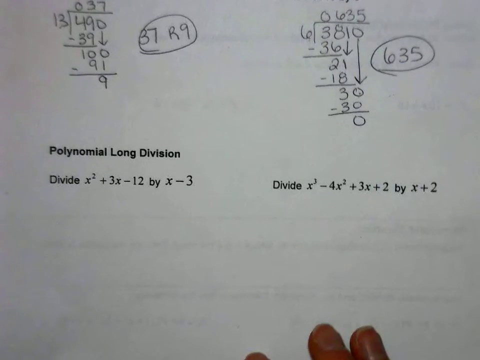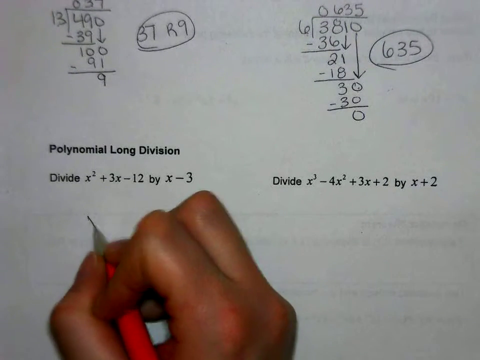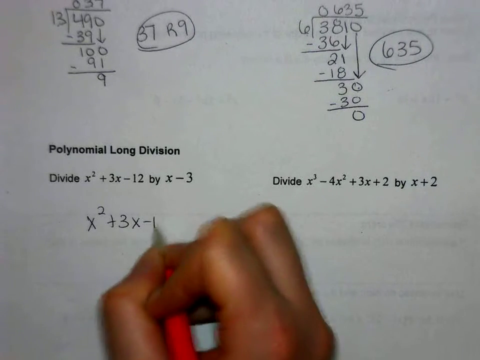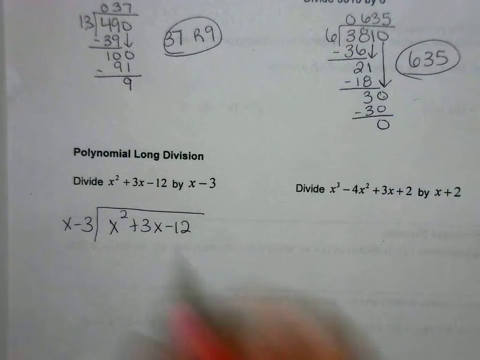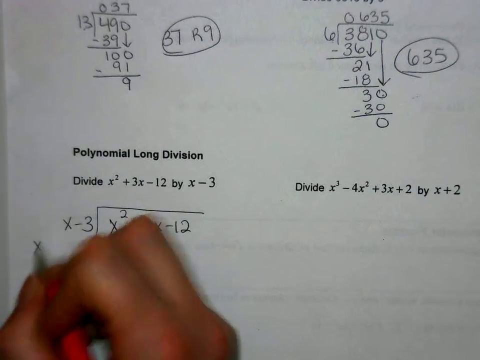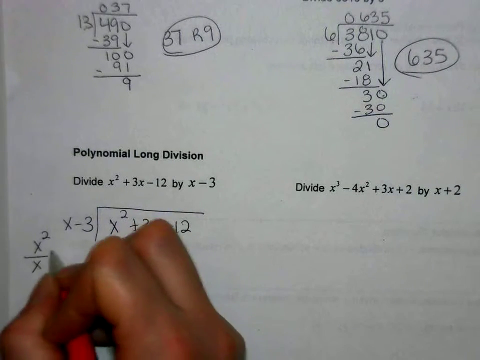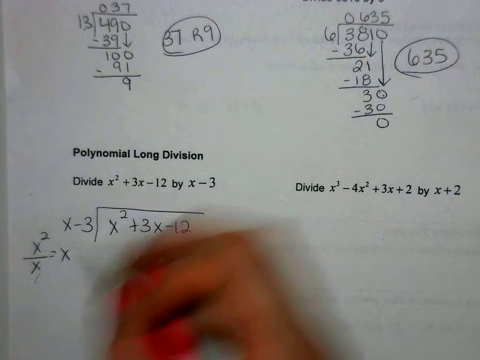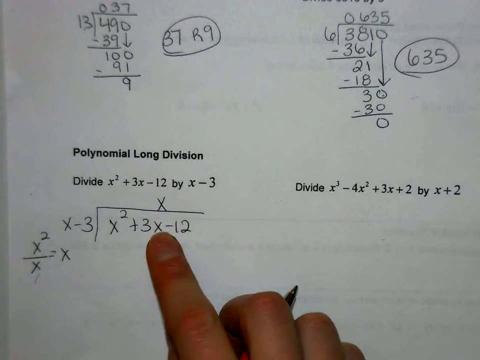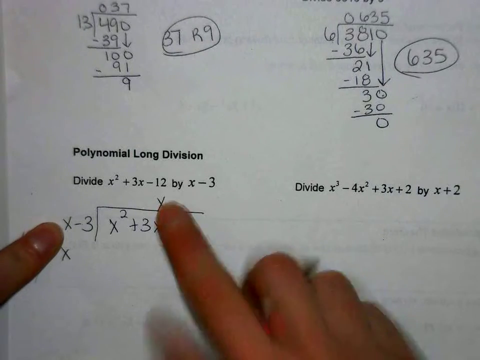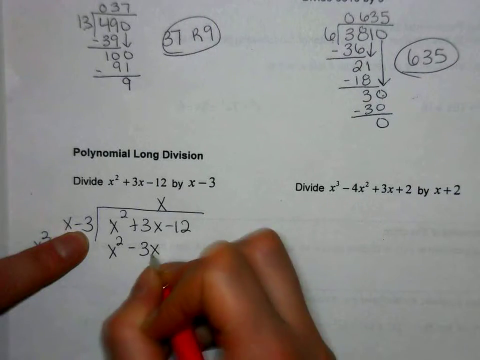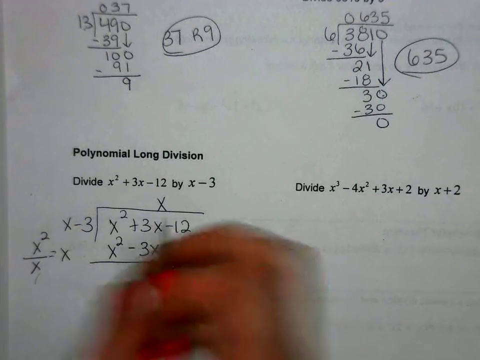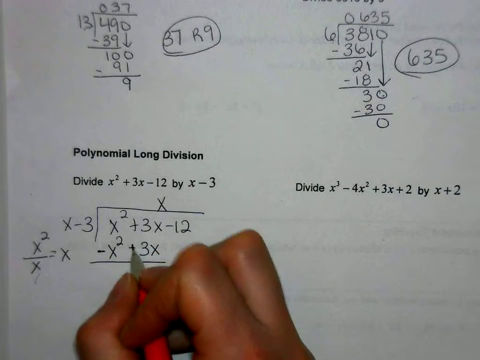Let's now take a look at dividing polynomials. So we are going to be taking x squared plus 3x minus 12 and dividing it by x minus 3. First we take our first term, x squared, and we divide it by x, which is just x. So we plug that in up top, above the like term. x times x is x squared. x times a negative 3 is a negative 3x. Draw our line, change our signs. This becomes negative, this becomes positive.